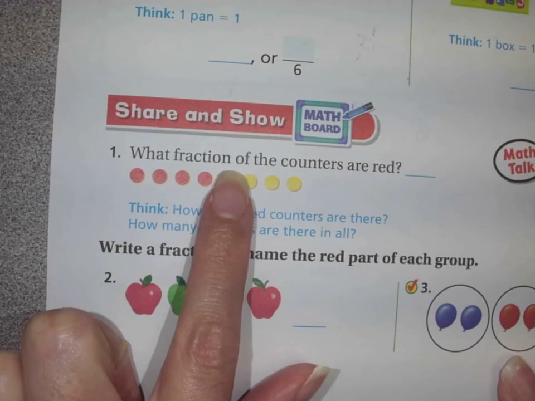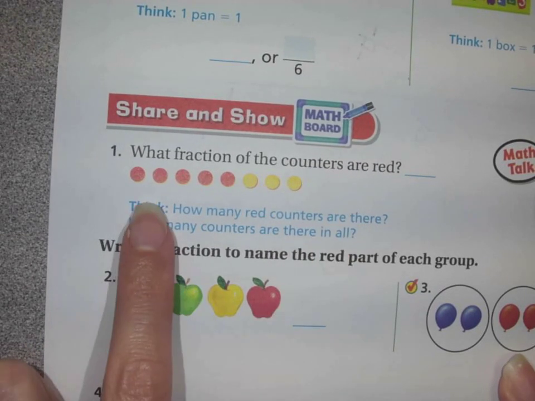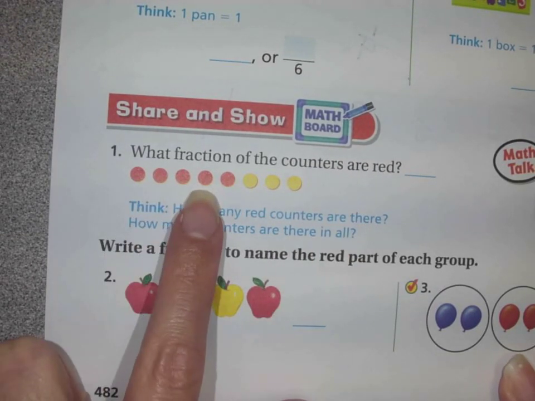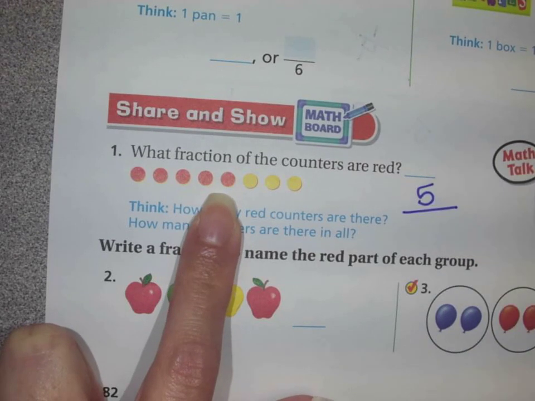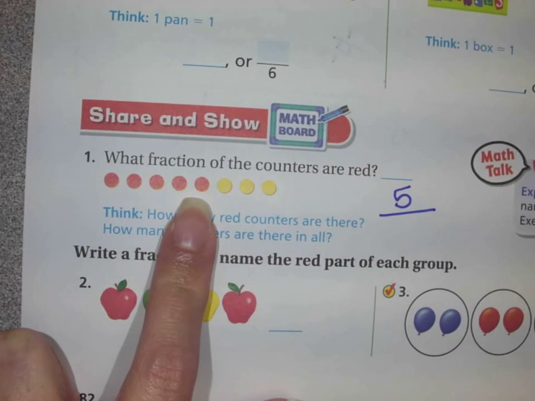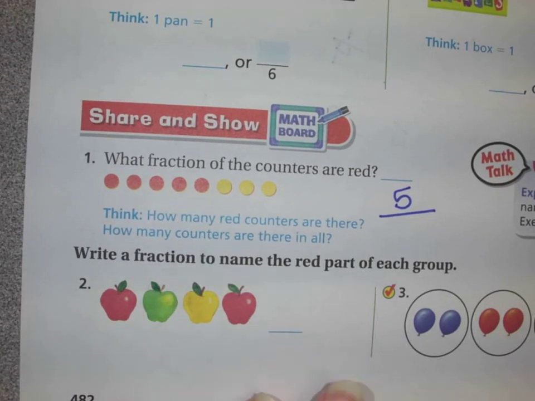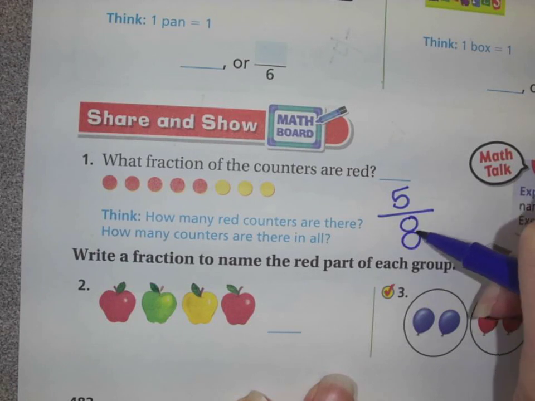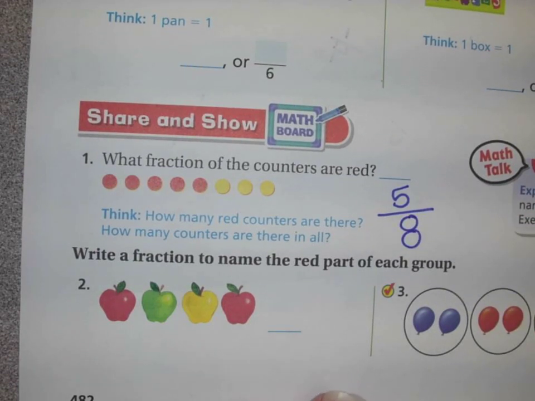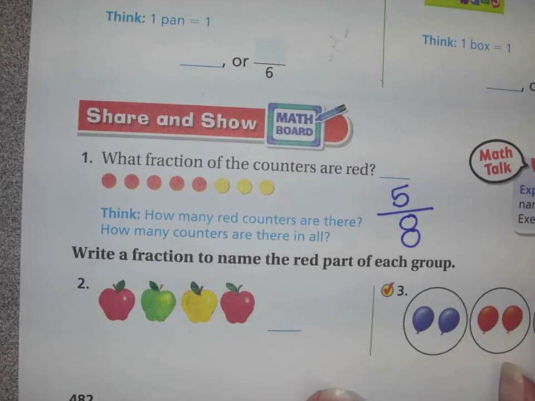All right, let's practice some more. What fraction of the counters are red? Let's look. There's 1, 2, 3, 4, 5 counters that are red. Here's my numerator. Out of how many counters in all? 1, 2, 3, 4, 5, 6, 7, 8. You still have to count those yellow counters because the denominator tells us the total number of counters. So the fraction of counters that are red would be 5/8.